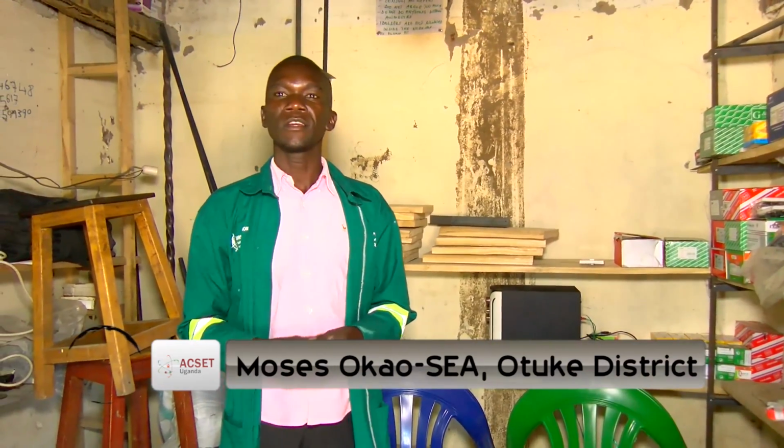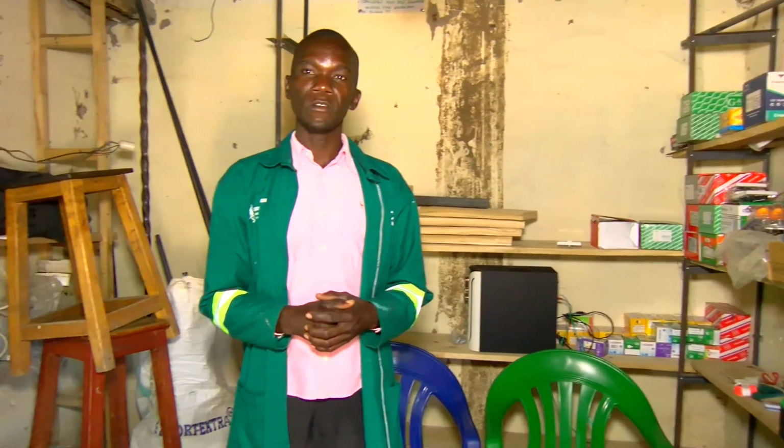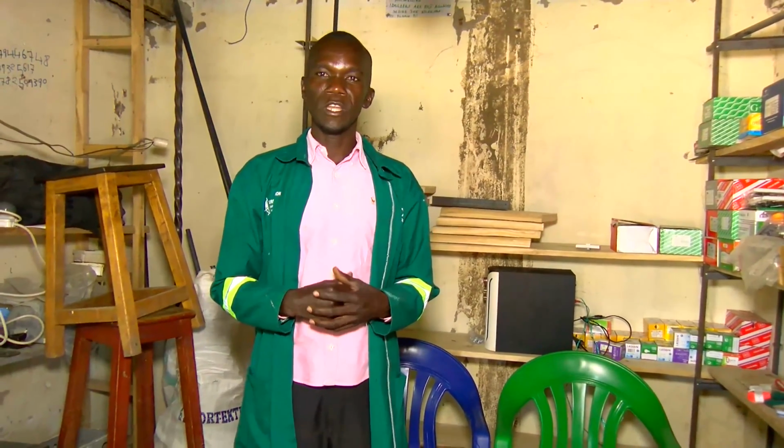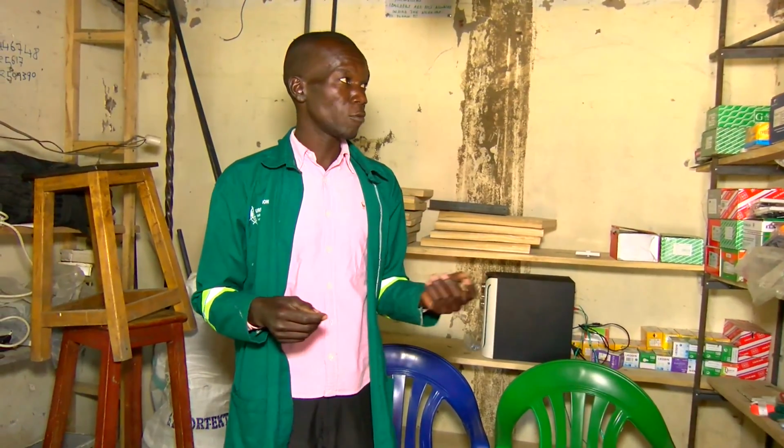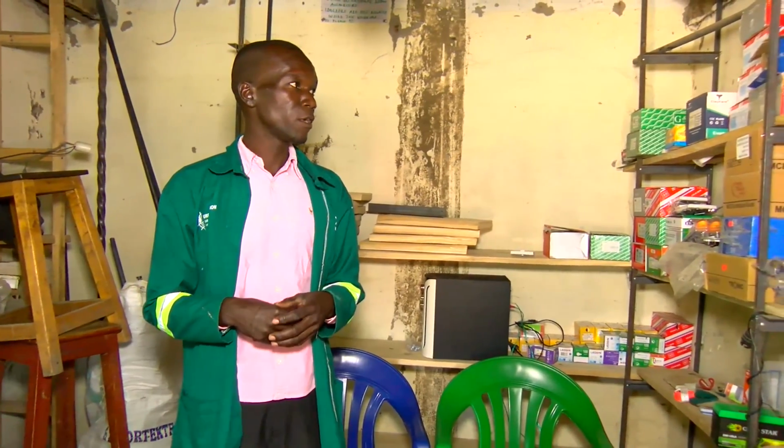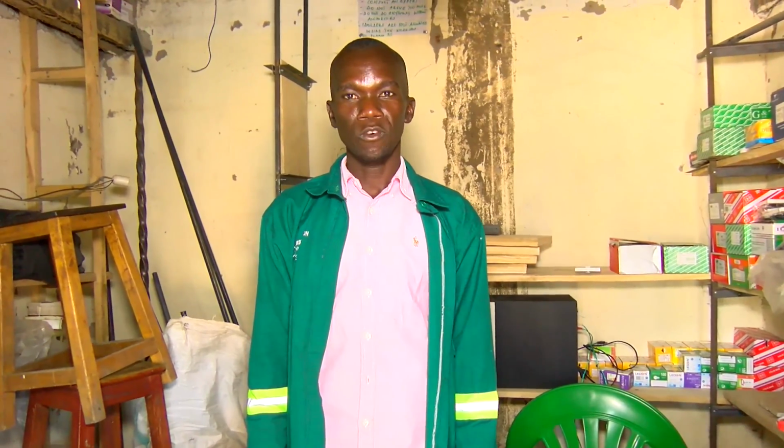Here is one of them sharing tips of how to collect solar PV data. My name is Cole Moses Okawa. I'm one of the solar extension agents trained by ACSET Uganda under the project called ProREU at Uganda Technical College Lira, UTC. Right now I'm here in my workshop where I earn a living. Right now I plan to go and map the solar PV system installed at the Otuke district headquarters.